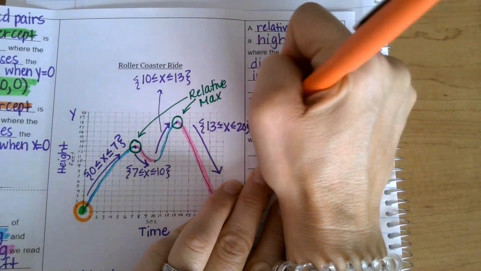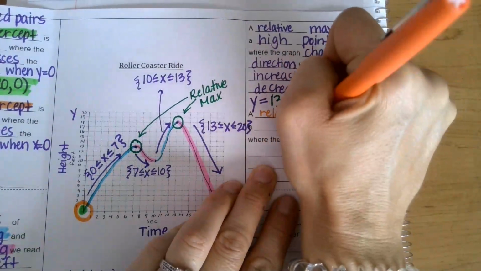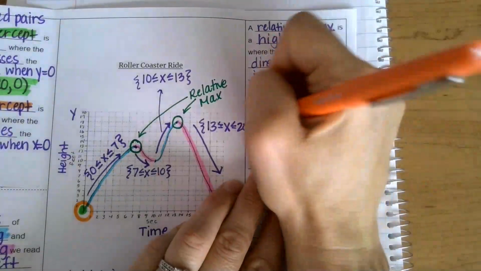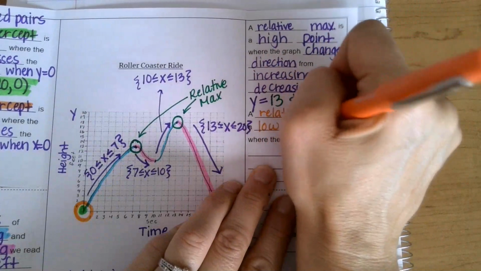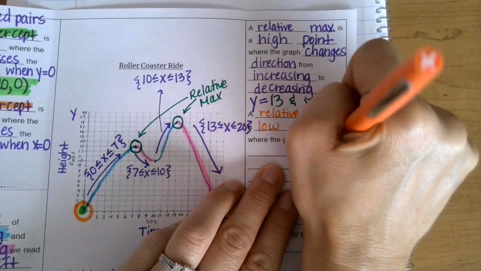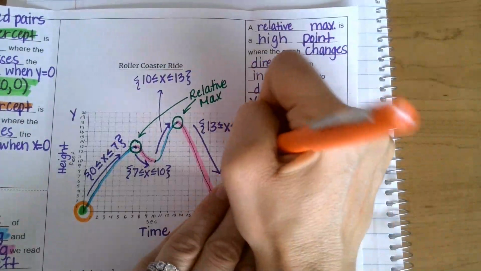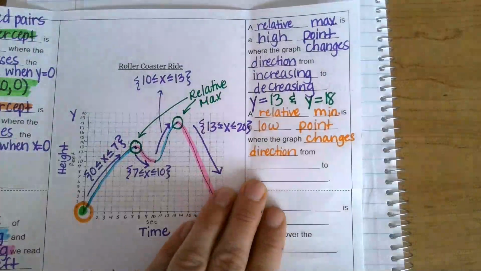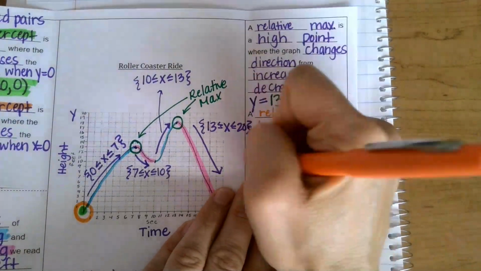And then the opposite is a relative minimum. So that's going to be a low point. Where it changes direction from decreasing to increasing. So it's the opposite.